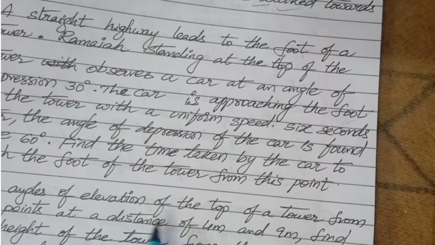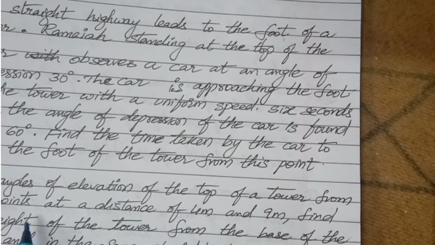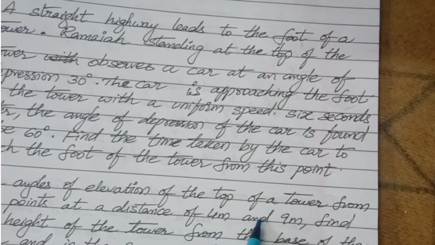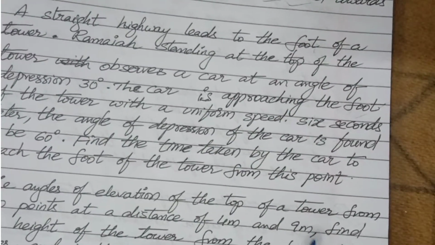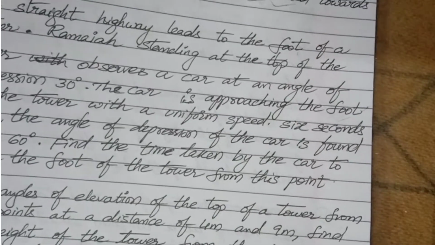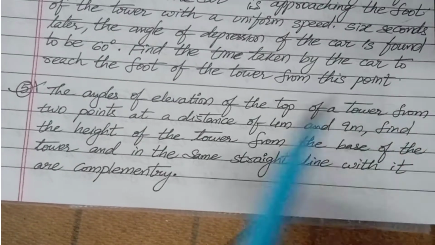The angle of elevation of the top of a tower from two points at a distance of 4 meters and 9 meters. Find the height of the tower, from the base of the tower and in the same straight line, where the angles are complementary. This is an important question.